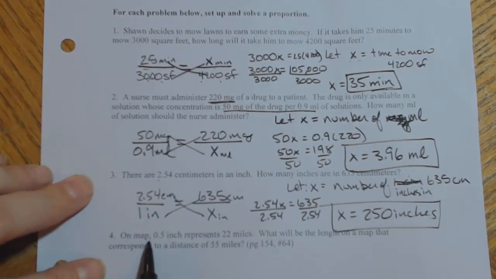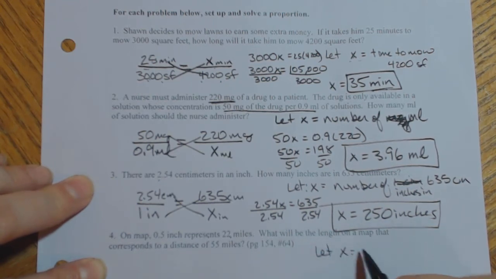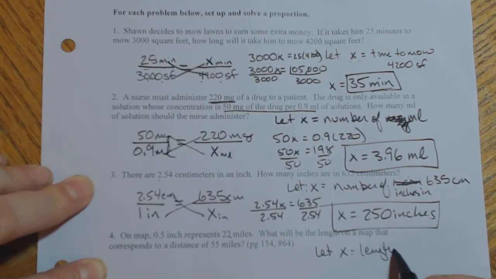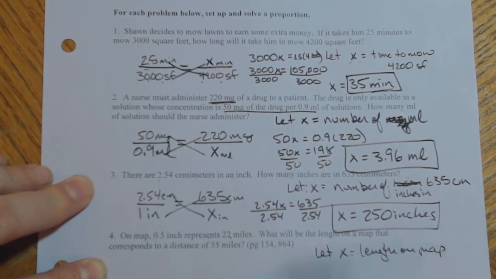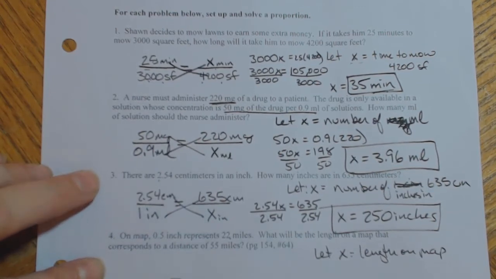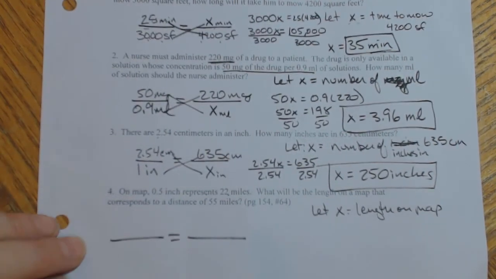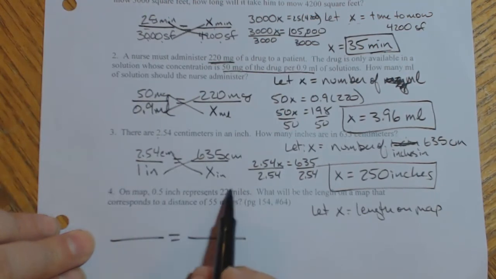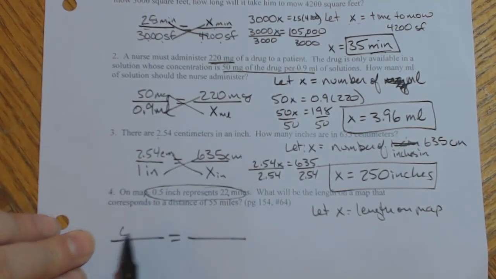The final one: on a map, 0.5 inches represents 22 miles. What will be the length on a map that corresponds to a distance of 55 miles? So I'm going to let x equal the length on the map. Set up my two equal fractions, since I'm supposed to set up a proportion. Oh, excuse me, I'm going to scoot that up.